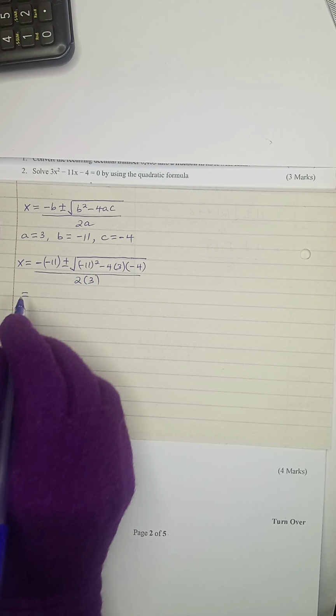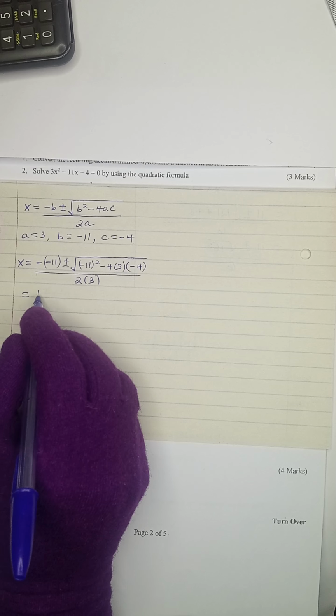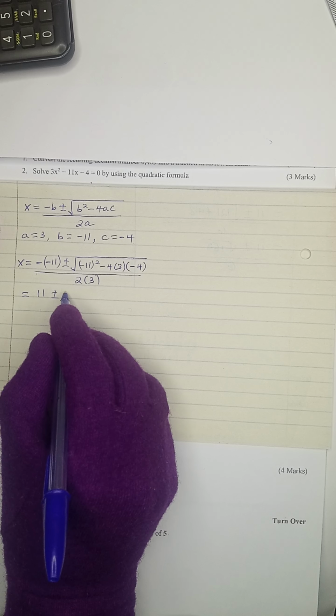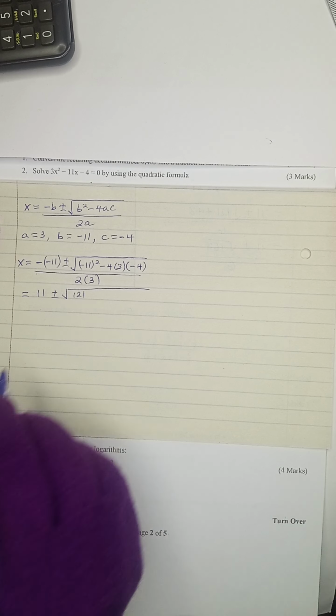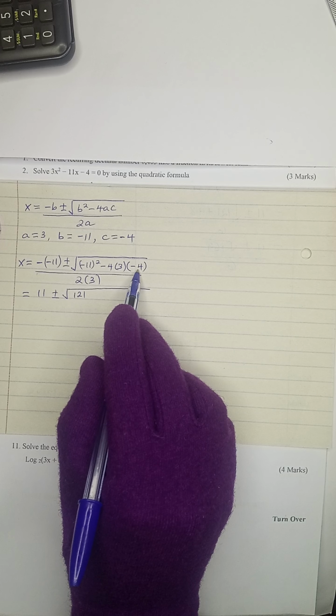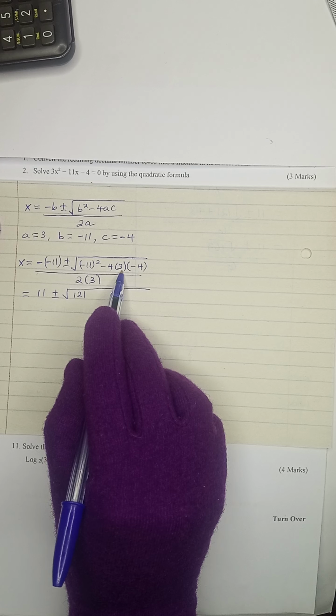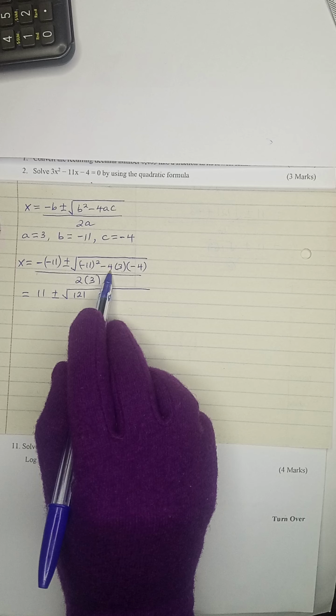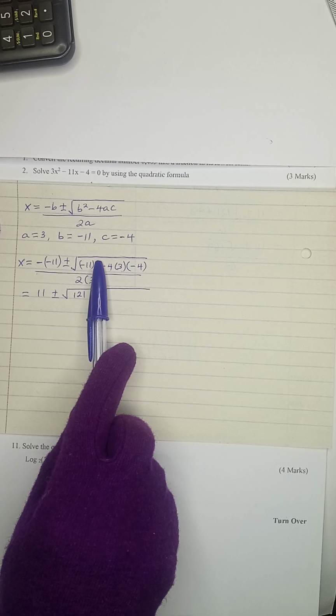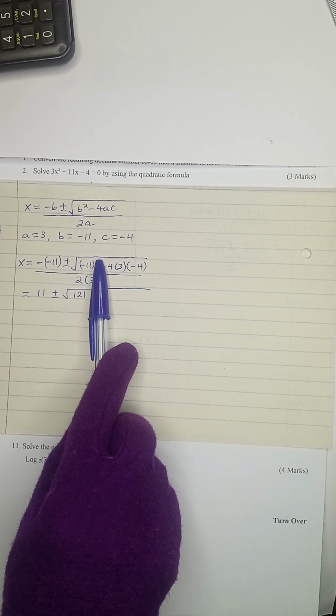So when you simplify, negative negative 11 is positive 11, plus or minus the square root of negative 11 squared, which is positive 121, minus 4 times 3, which is 12, times negative 4. Or better still, you can say negative 4 times 3 is negative 12, then times 4 is negative 48.